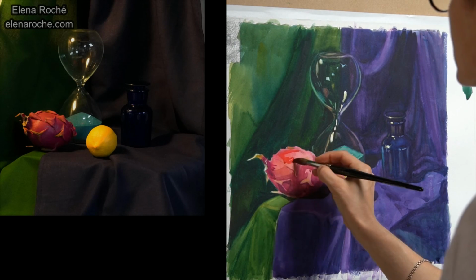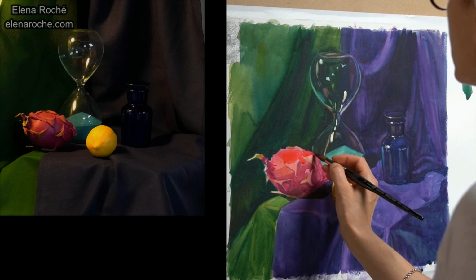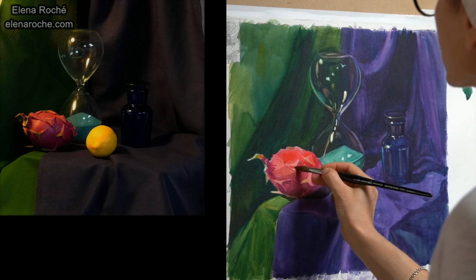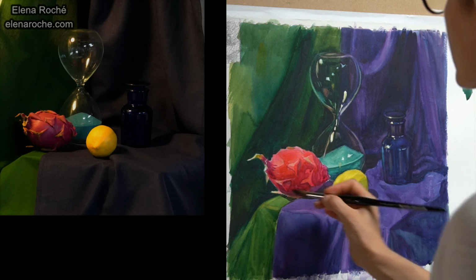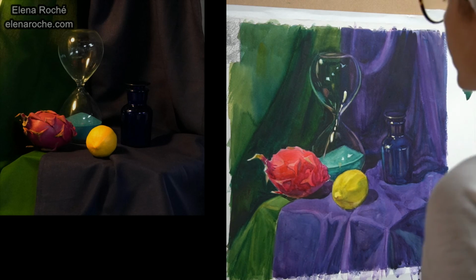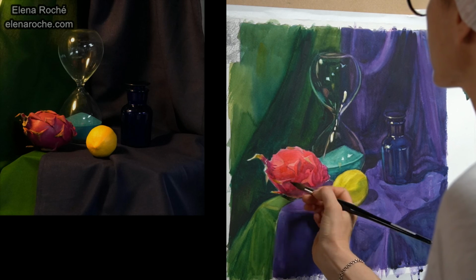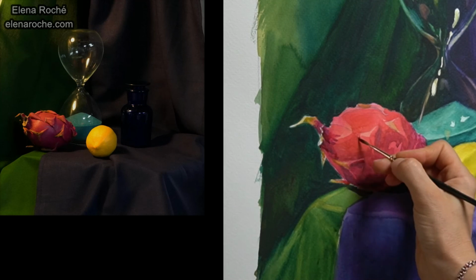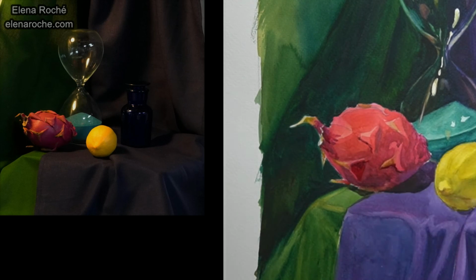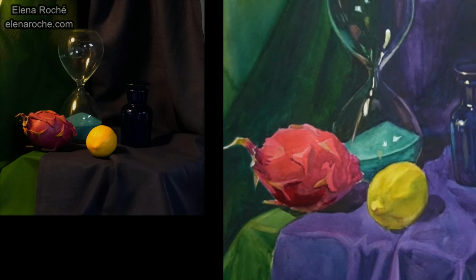So now, in light of everything else that's painted, the fruit definitely looks like it needs stronger contrasts, stronger colors. The dragon fruit right up in front here, even in the light, I see that it has stronger colors.